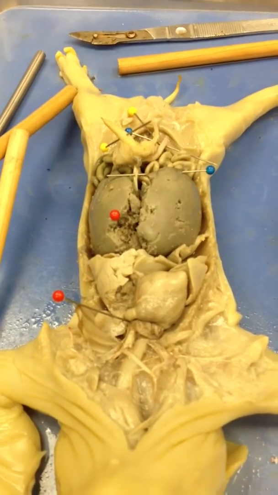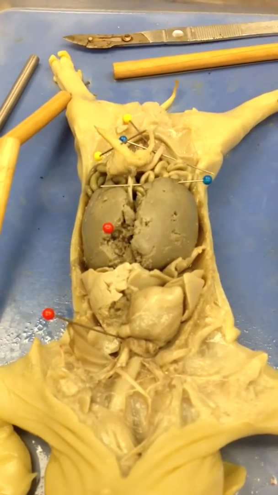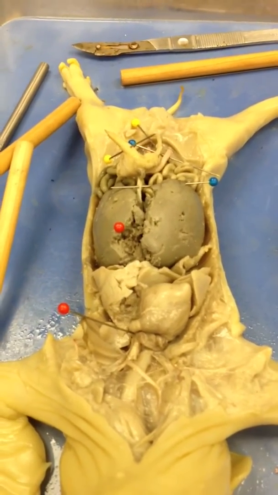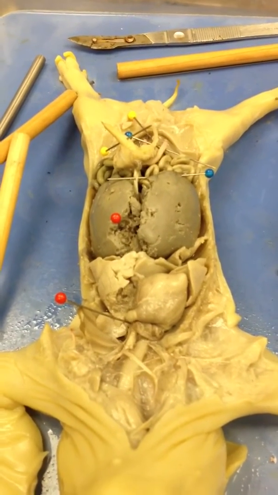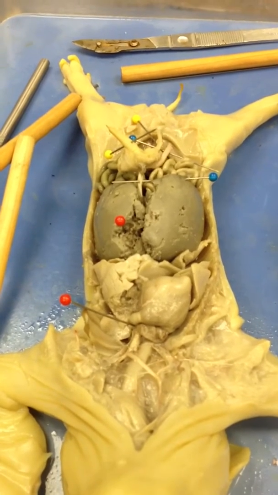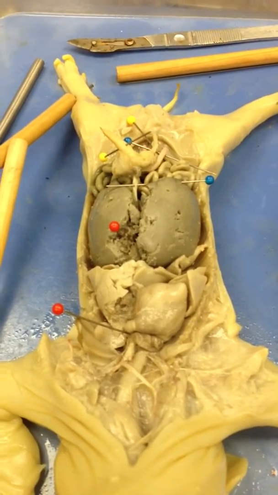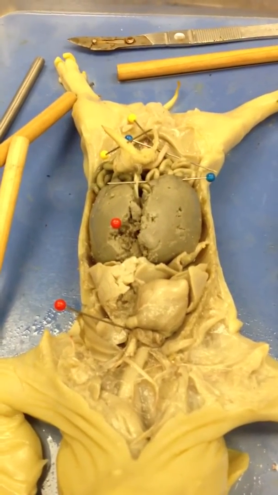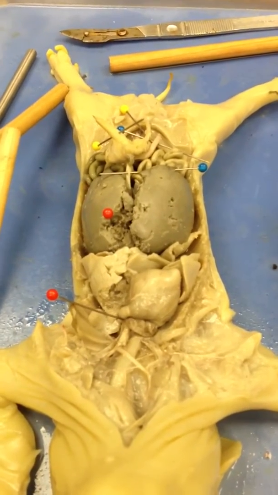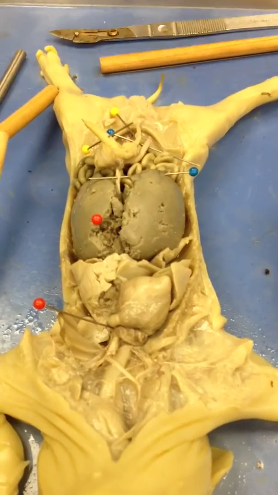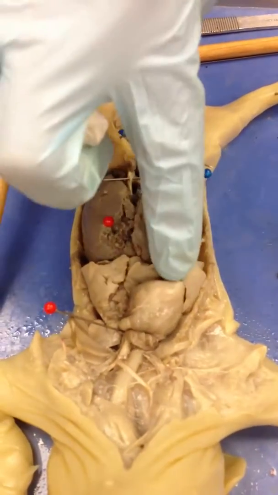The reason it's bypassing the liver is that it's not fully formed, so it's not really functional, and it doesn't need to filter blood, right? Because it's getting filtered blood from its mother. So, like I said, it's bypassing the liver and entering the circulation system at that point, at which point it goes into the inferior vena cava and into the heart. You can't really see it, but you just need to know that.